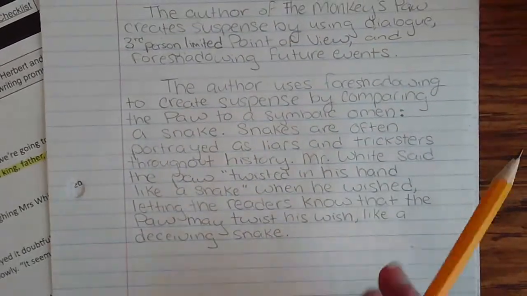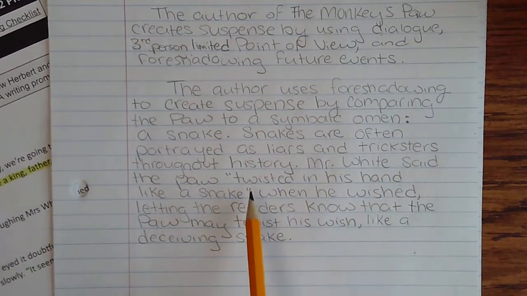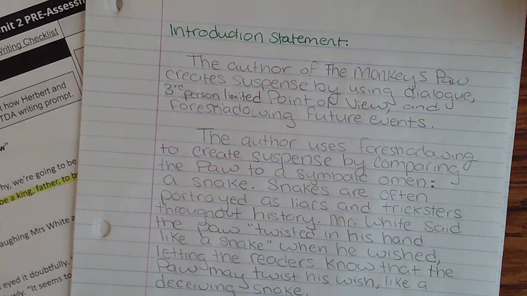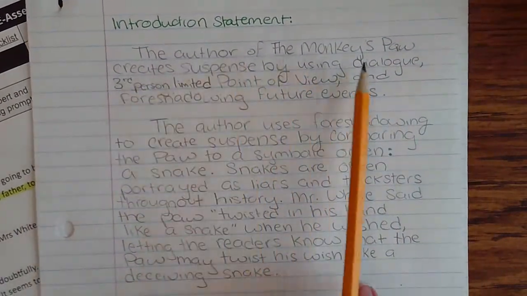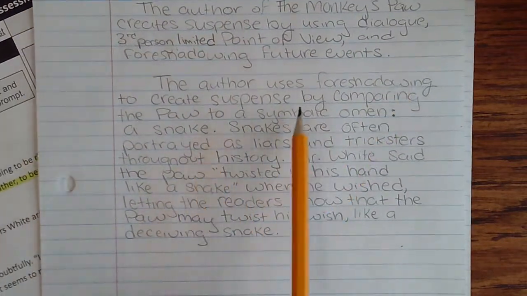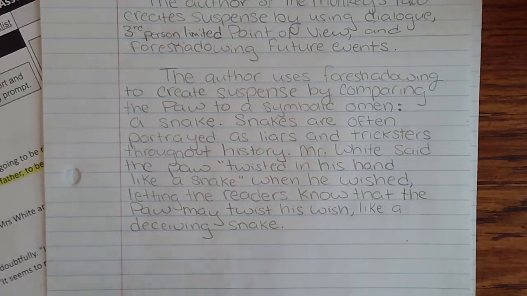So this would be how you would use your text evidence. So notice that I didn't just put a quote in there and leave it there. You have to tell us how that quote supports you. Okay? So this is what you are going to do for your TDA and any future TDA that you do. When you give us your thesis, your introduction statement, and when you're giving your text evidence, make sure you're telling us what the text evidence means, not just throwing a quote at us.